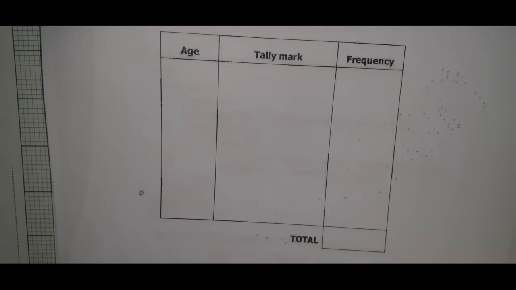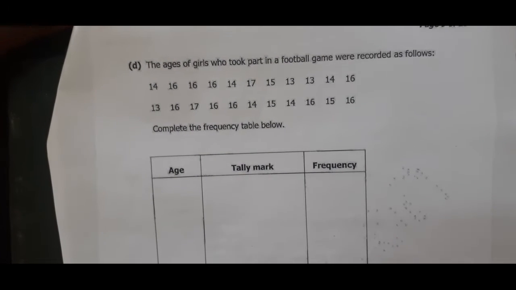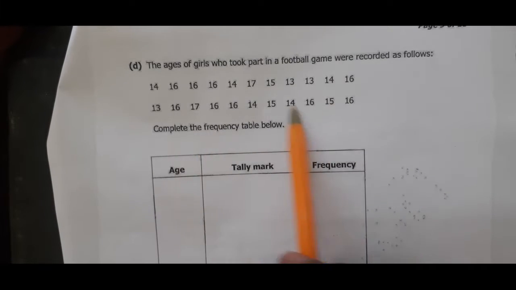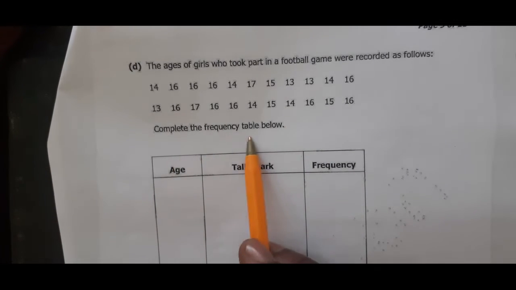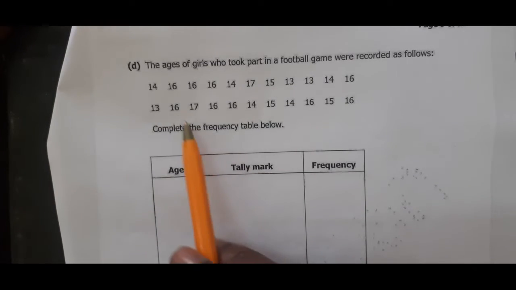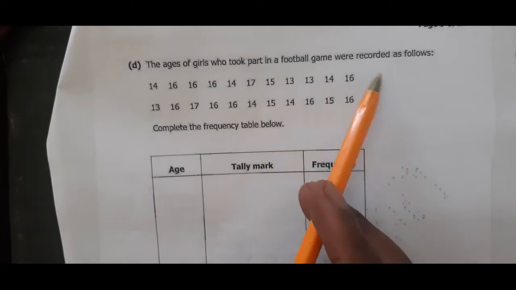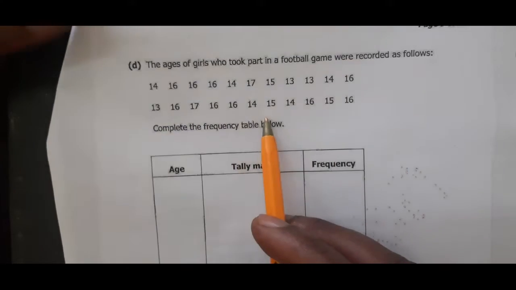Okay. Let's look at this one now. So we come to question 5D, and it reads, the ages of girls who took part in a football game were recorded as follows. These are their ages here. So complete the frequency table below. So on the ages, we need to check which one is the highest or the lowest. We can start with the lowest.